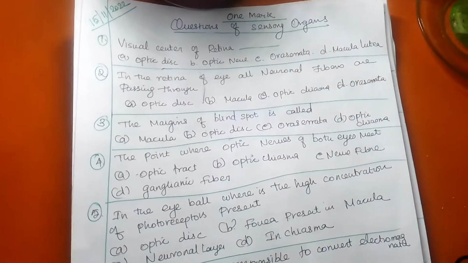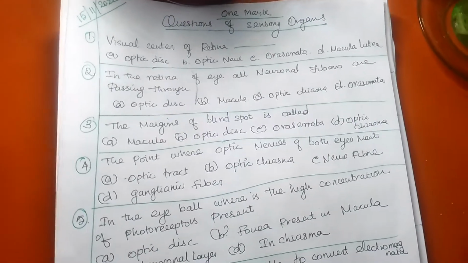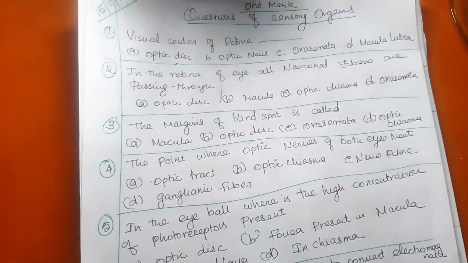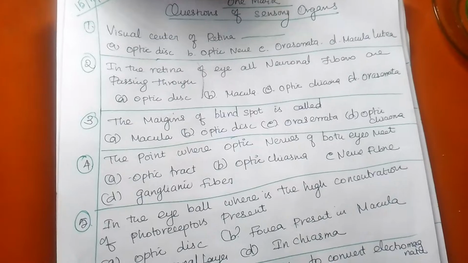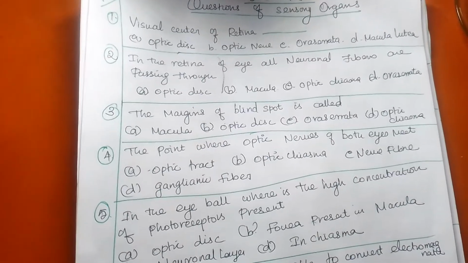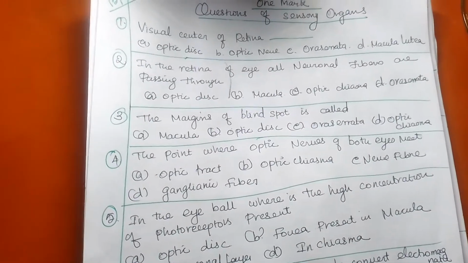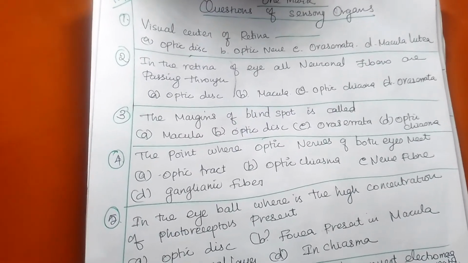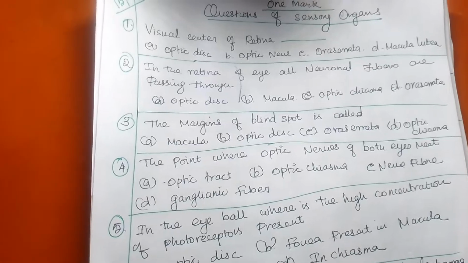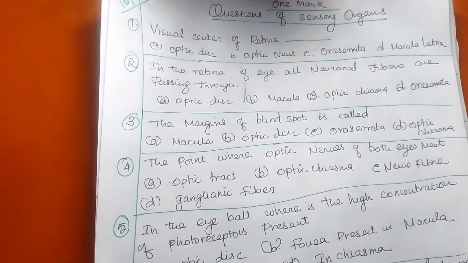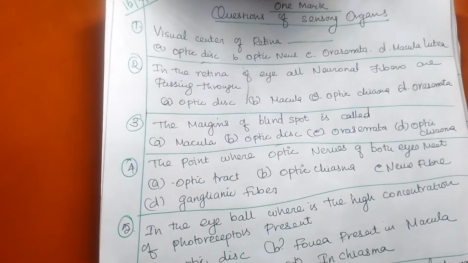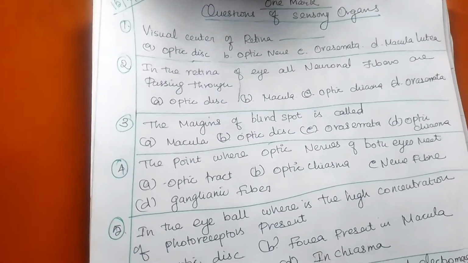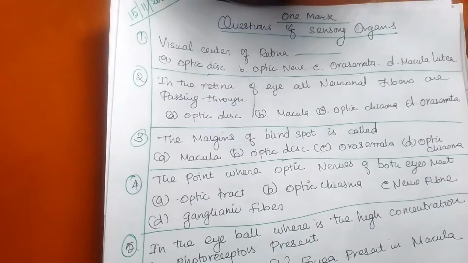Good morning, students. The next exam of ours will mostly be on the sensory organs. Pharmacy, GNM and BSc all have it most of the time. Ten to twenty MCQs come, either in the form of fill in the blanks or match the following. Here we will take a glance at MCQs and fill in the blanks on the sensory organs.